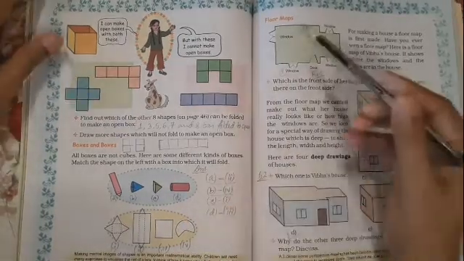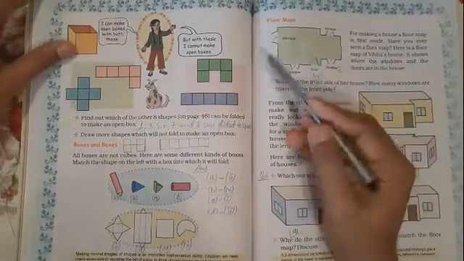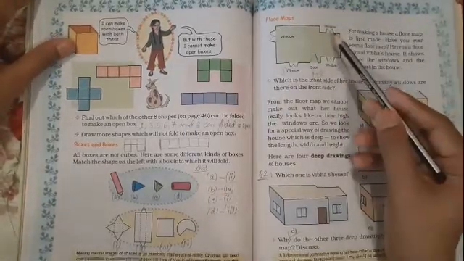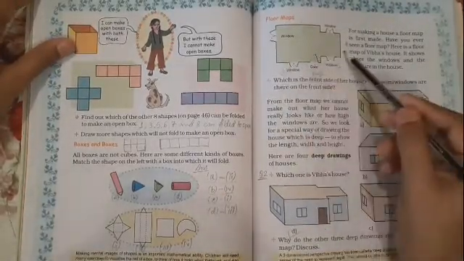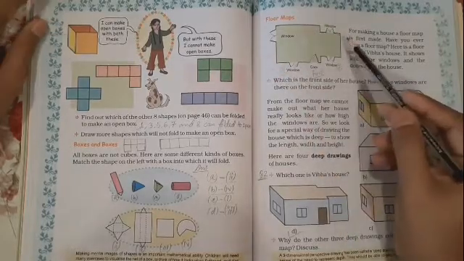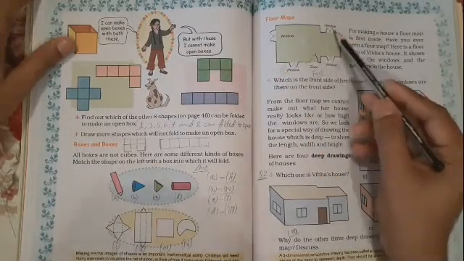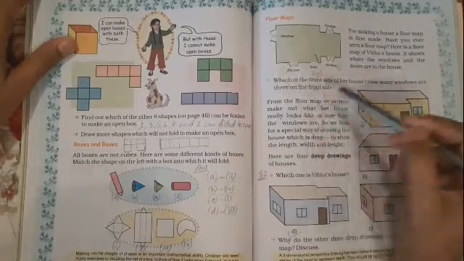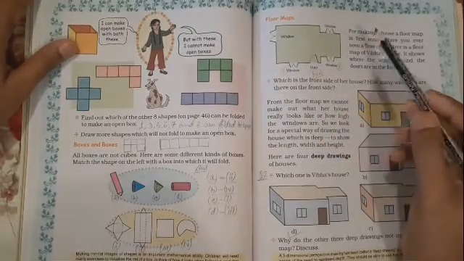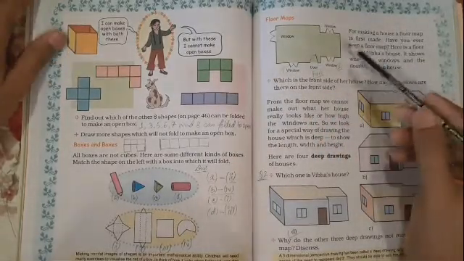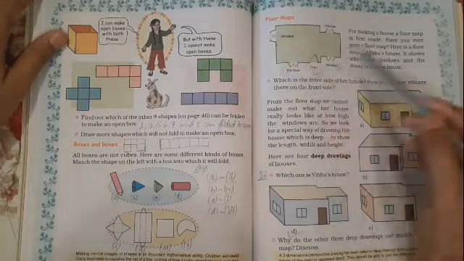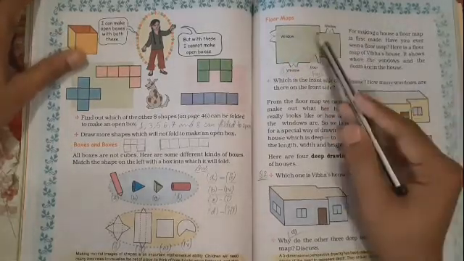So now let us move to the next question, floor map. We have floor maps of our own homes, even school or any places where we can see buildings, houses, everything.